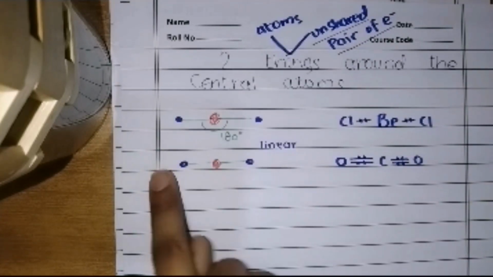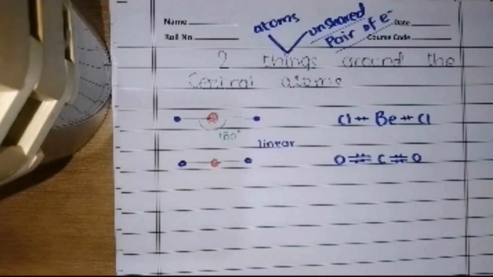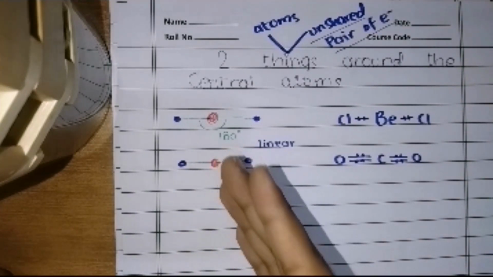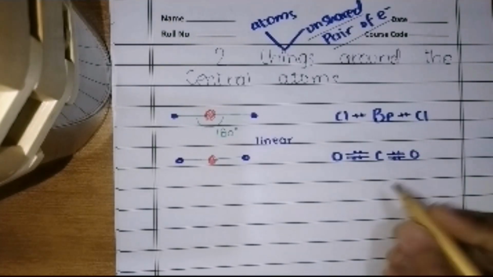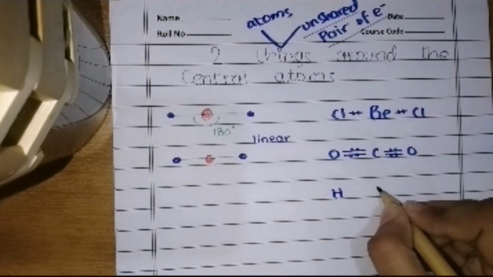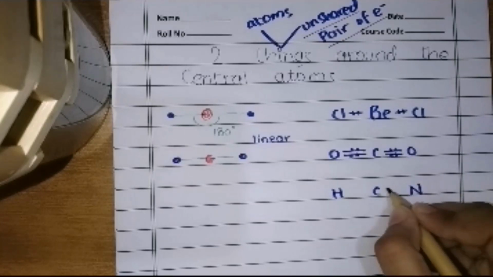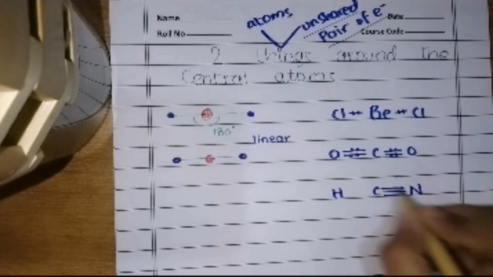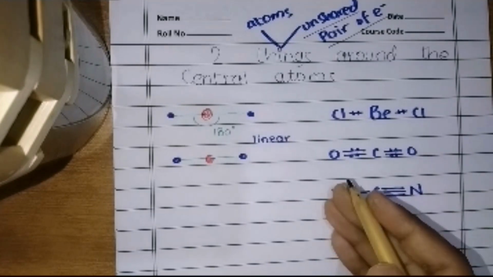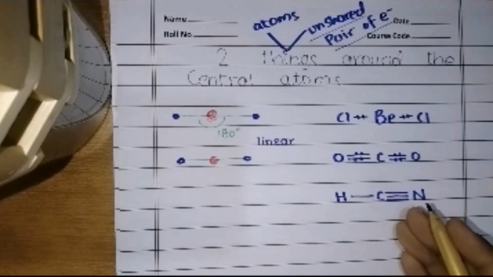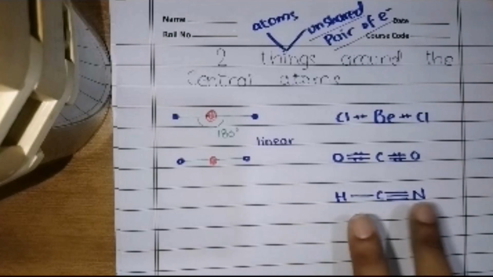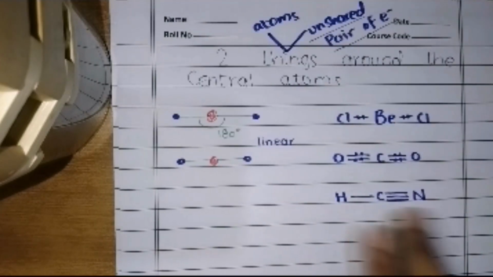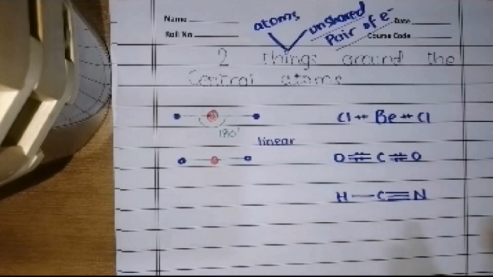The bond angle would be 180 and a double bond would be just one line. And here we're talking about another example, HCN. Here we have a multiple bond between carbon and nitrogen. Nitrogen would have 3 bonds and hydrogen is attached with a single bond.